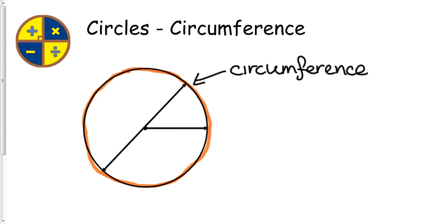Okay, and in order to work with the various formulas we've got for circles, there are two other things that we need to use. First of which, I'm going to highlight for you in green, is what we call the diameter of the circle. The diameter is the distance from one side of the circle to the other, going through the middle of it.